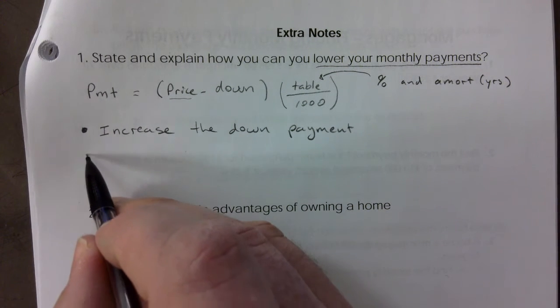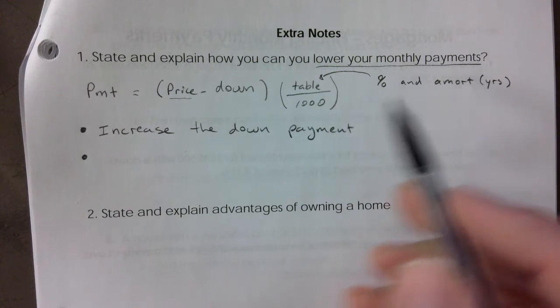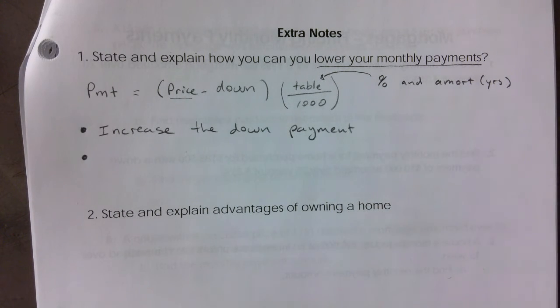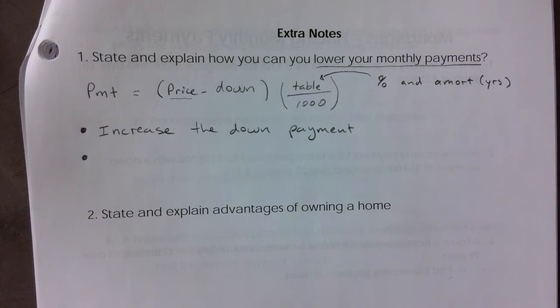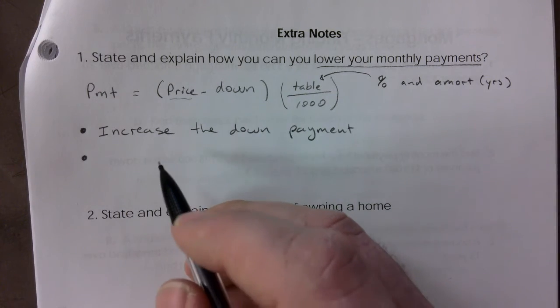Increase the down payment. That's one way of decreasing your payments, lowering your monthly payments. You want to be able to pay less a month. So you need to save up and come up with a larger down payment before you make that purchase.